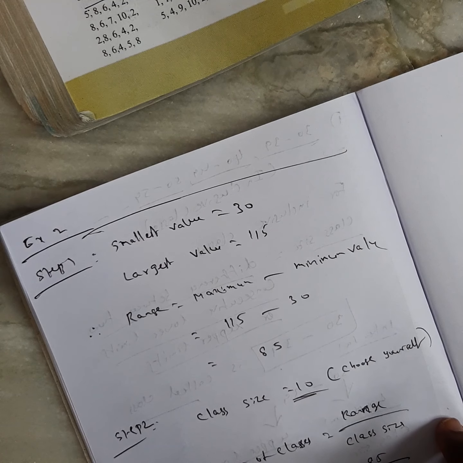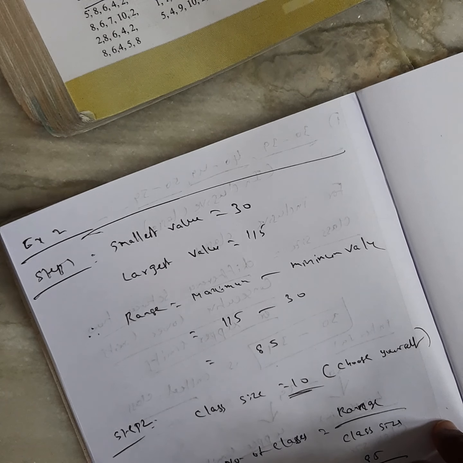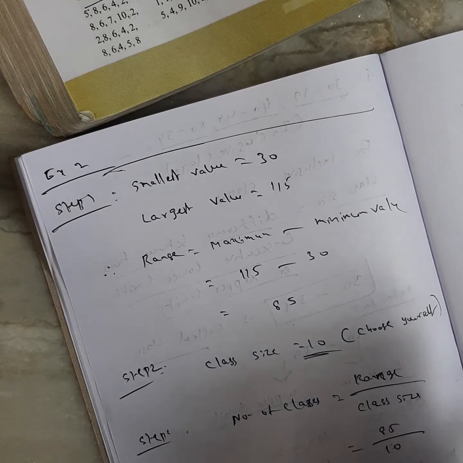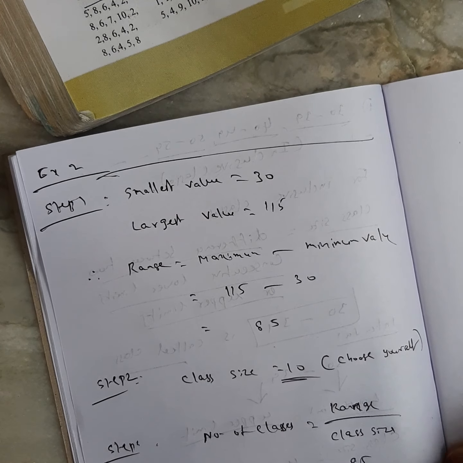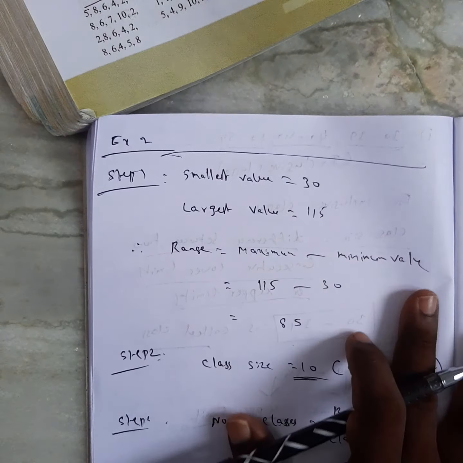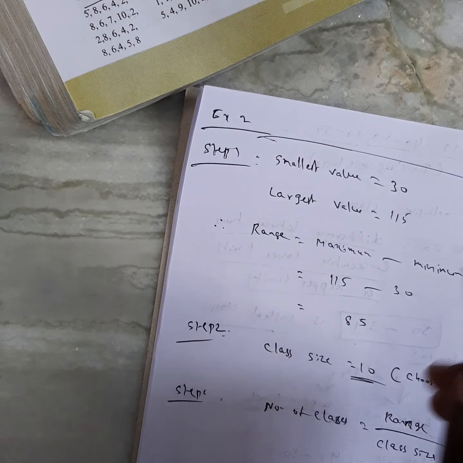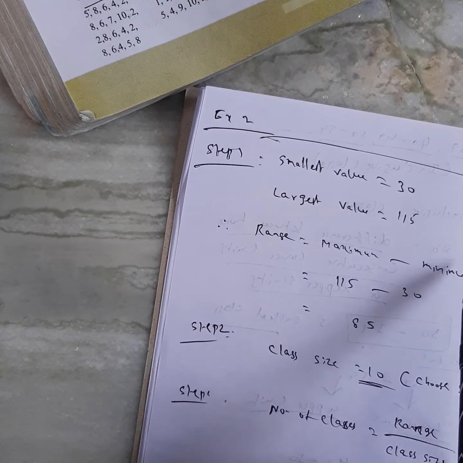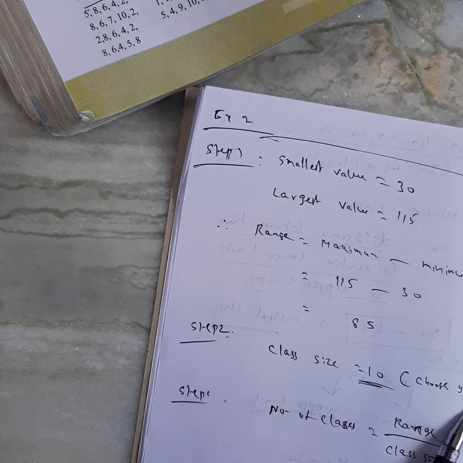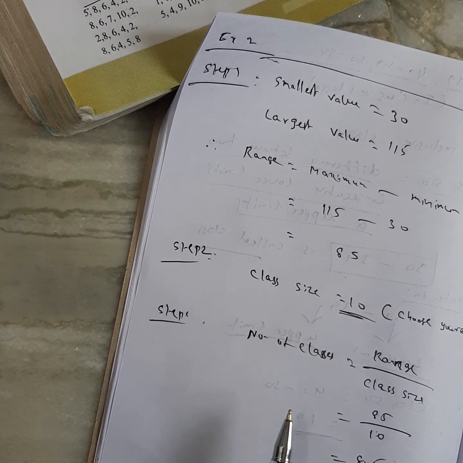This is how to make a table using class intervals, exclusive classes. After this we are going to discuss inclusive classes. Again, to find a grouped frequency distribution table, first write the smallest value and largest value from the data, then find the range, then select the class size yourself, then number of classes is range by class size, so you get 9 classes.